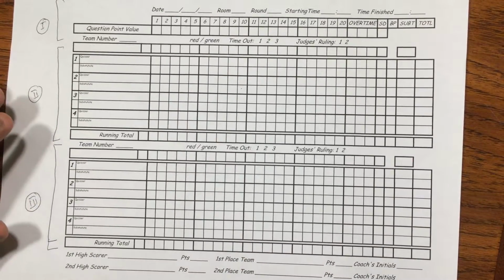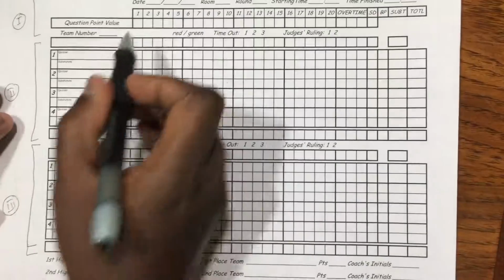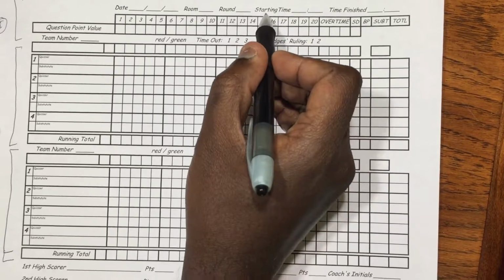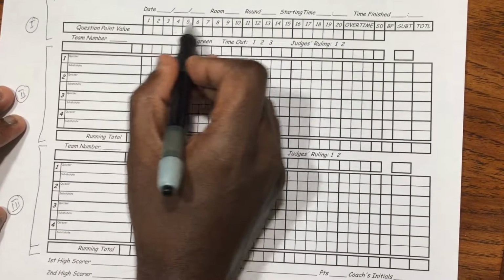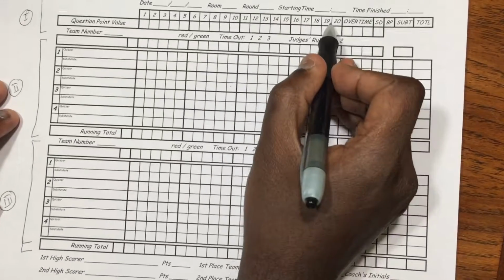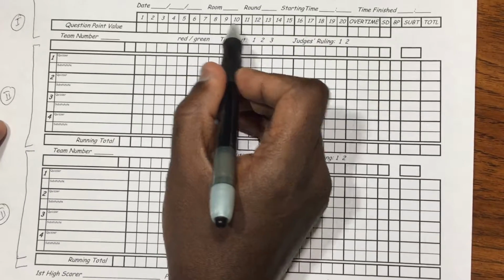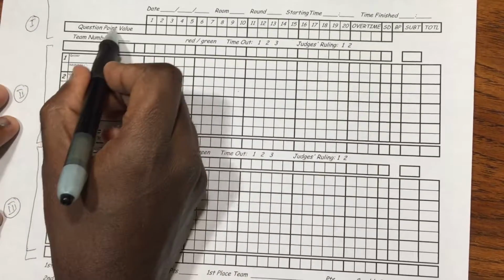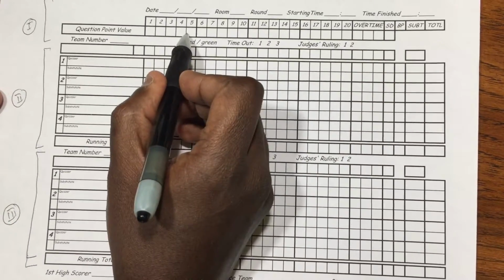There are things that you need to do before the game starts. For example, in section 1, you need to complete the date, location where the game is going on, the round of the game, and the starting time. And then in section 1, we also have this row, which is the questions, question 1 to 20. B-League has 13 10-pointers and 7 20-pointers. So total of 20 questions. This row here, which is blank, is where you have to fill the question point value.